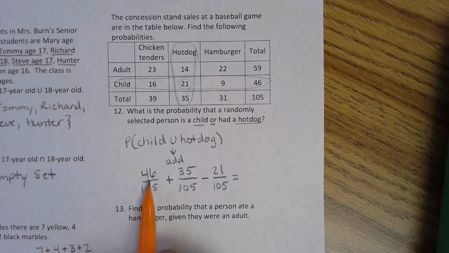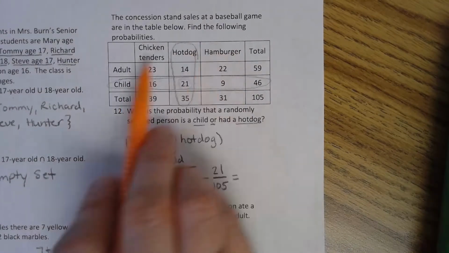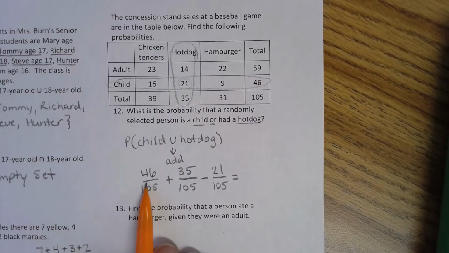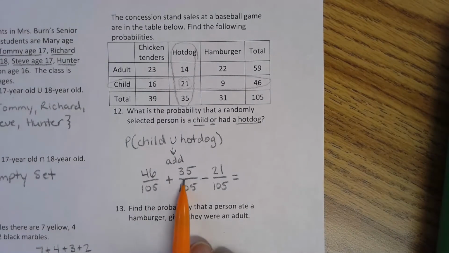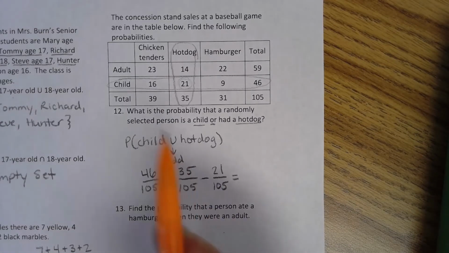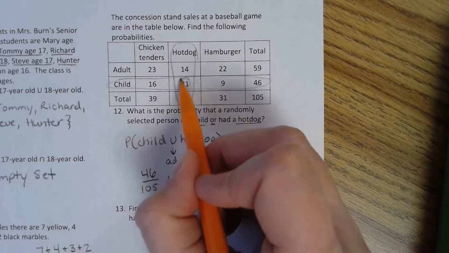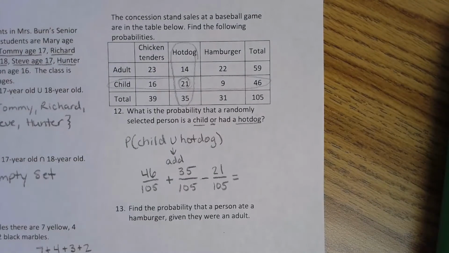So this is the probability of a child from this data, 46 out of 105. This is the probability of someone getting a hot dog, 35 out of 105. And we have to subtract their intersection, those children that also had hot dogs.